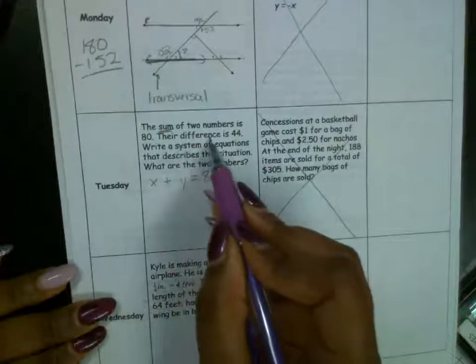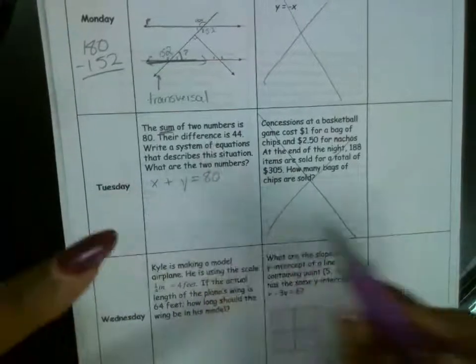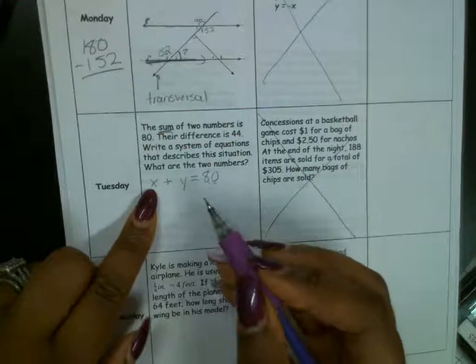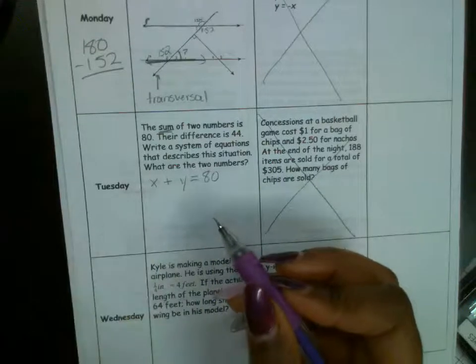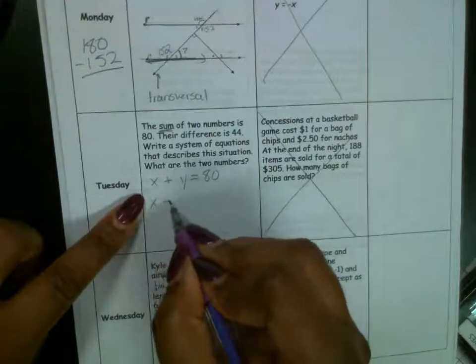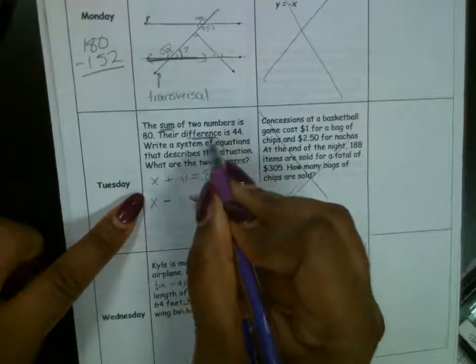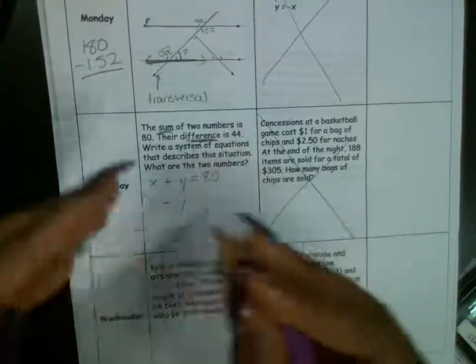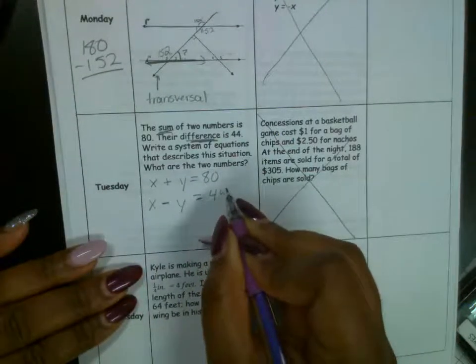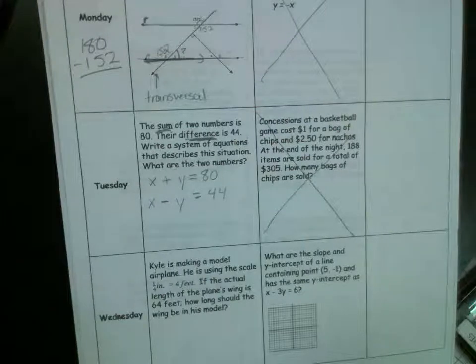Then it says their difference. That implies that it's talking about these two. So their difference means subtraction. So I'm going to keep it in the same order, and I'm going to say X minus Y because difference means subtraction. Their difference, that means when you subtract it, it's equal to 44. And that's how you write the equations. Any questions about that? Is there anyone that's lost?